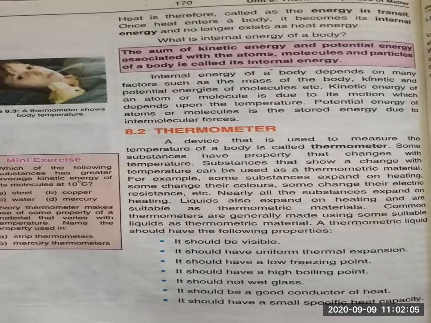It will go to 10 degrees, then 11, 12, like this, 37 degrees, then 38, 39. It has uniform thermal expansion. It does not change quickly. Suppose the body temperature is 37, it is not like it will go to 46 degrees Celsius abruptly. So it has uniform thermal expansion. That's why we are using mercury in a thermometer. It should have a low freezing point.